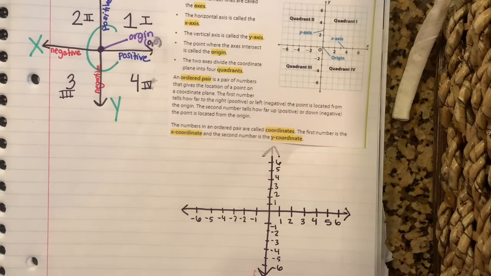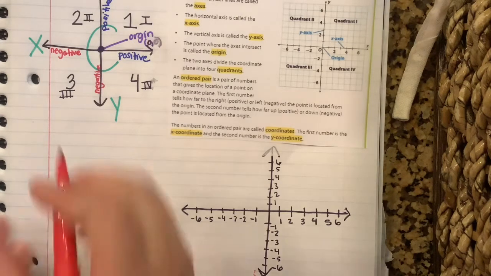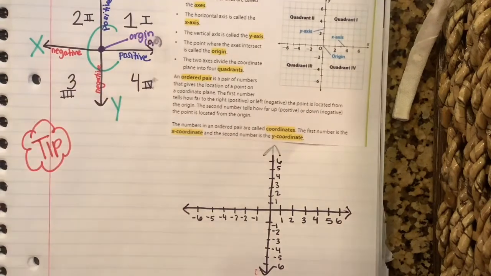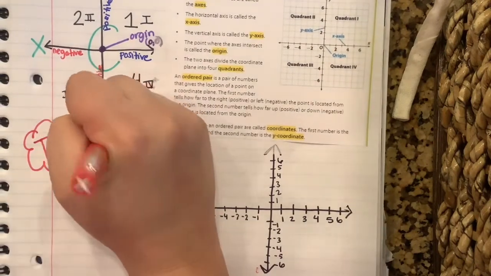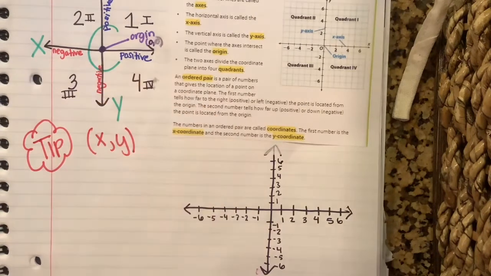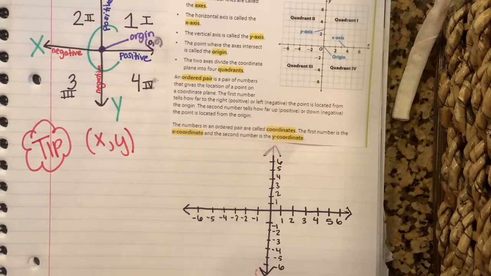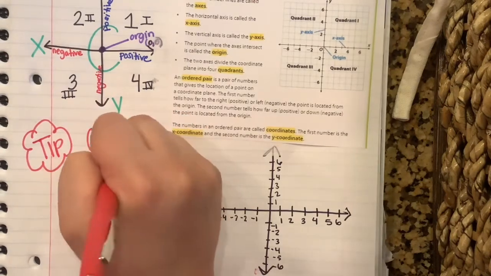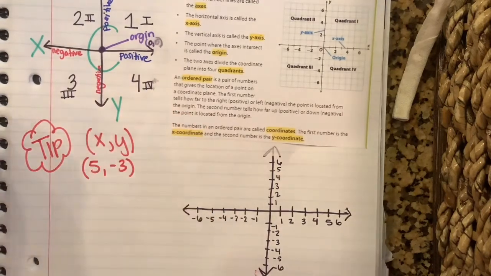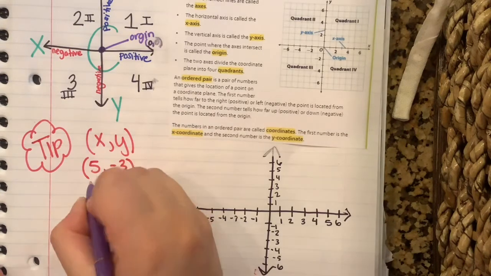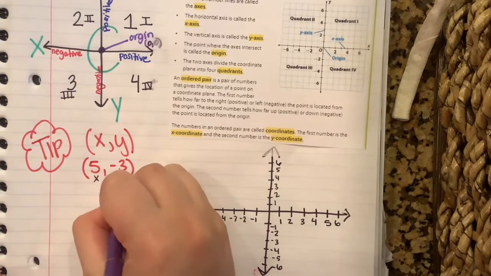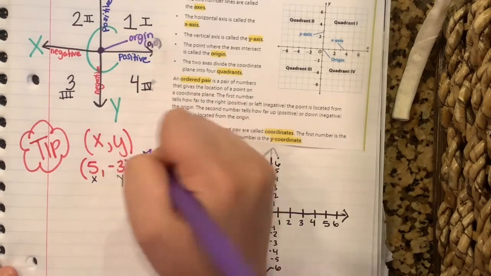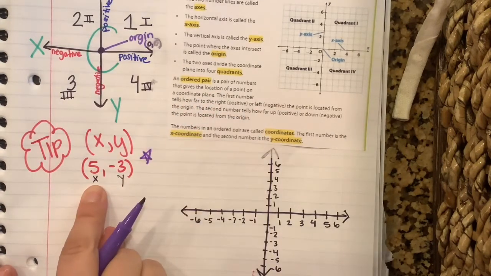Okay, something to notate is that when you're looking at an ordered pair, it always is x, y. So if you're given an ordered pair like 5, -3, the 5 would be your x coordinate and the -3 would be your y coordinate. You always start with the x coordinate. So I would start with my 5.